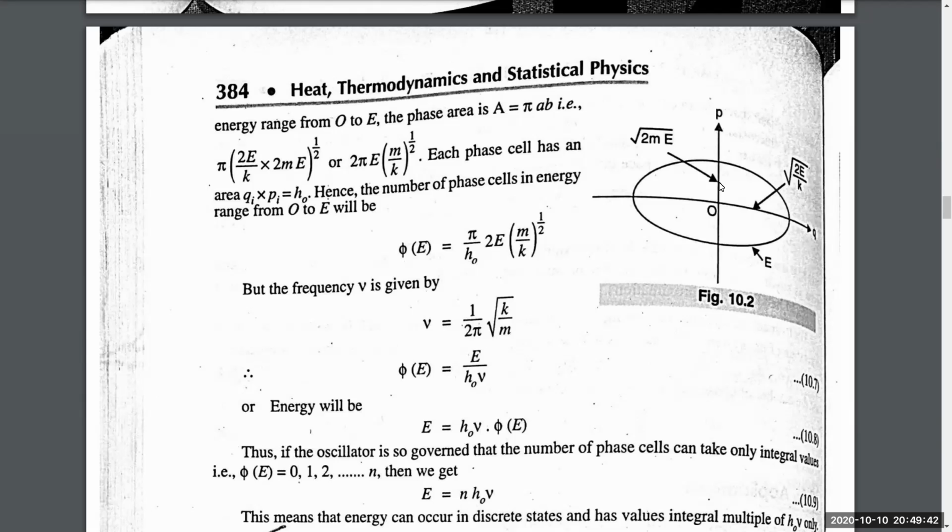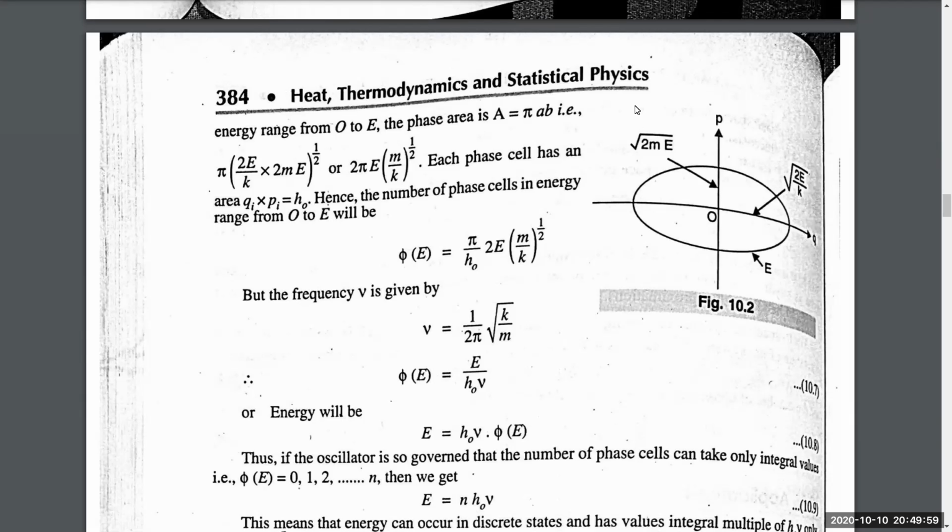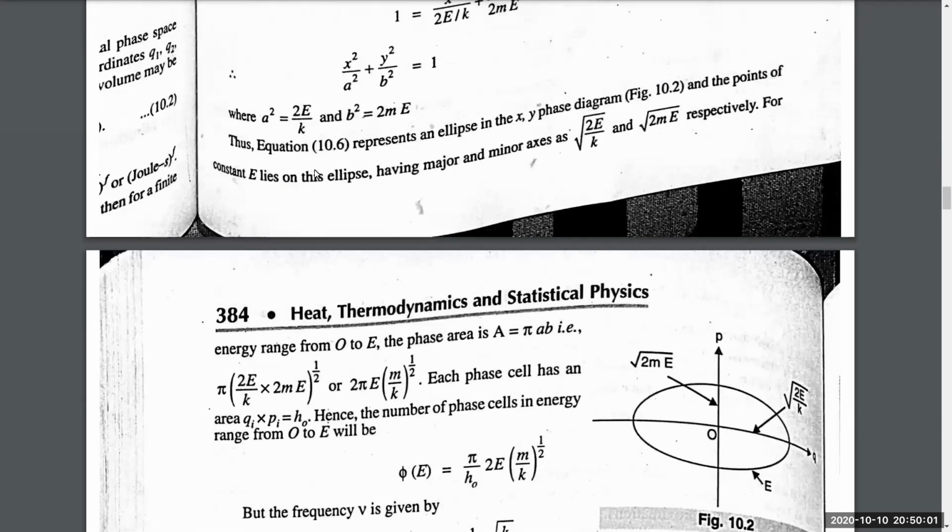Now on the surface of this ellipse, the energy is constant. This is an equi-energy surface. As we have an equipotential surface, we have this equi-energy surface of this ellipse. So I should write this down. This equation represents an ellipse in x and y, and the points of constant E lie on this ellipse.